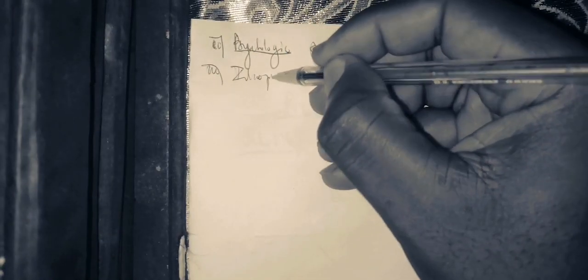And then we have other cases which are idiopathic. It may just occur like that.